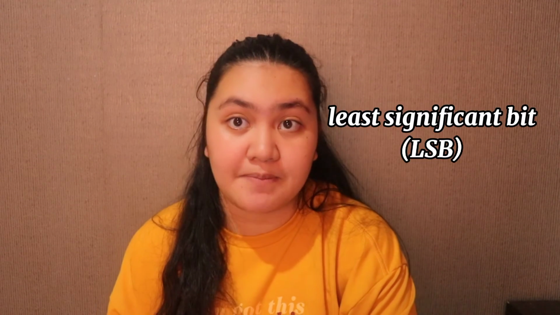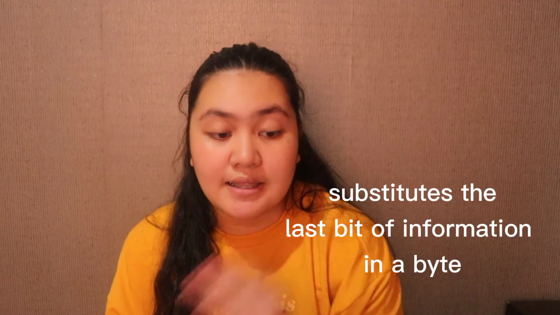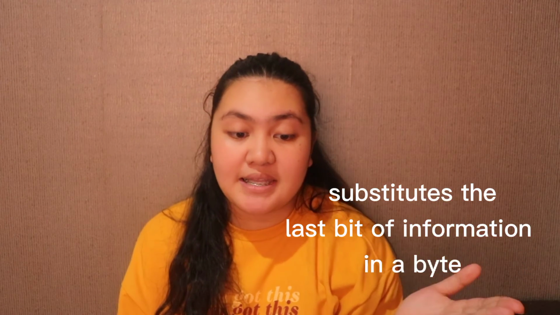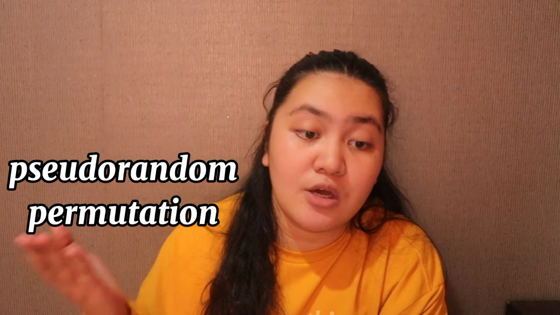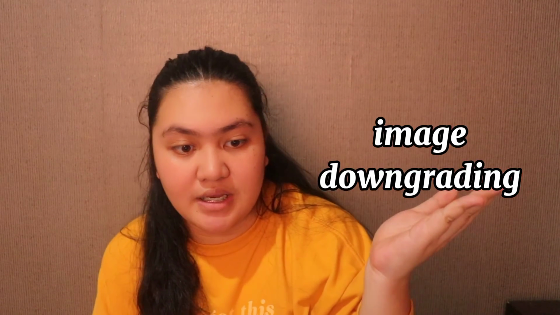The first kind of substitution system is the least significant bit, or LSB, and it is one of the most common substitution systems. This technique substitutes the last bits of information in a byte, which are not necessarily as important as the beginning bits. Next is pseudo-random permutation, a technique that randomizes the order of the secret message bits over the cover. Next is image downgrading, a special substitution system wherein the image acts both as a secret message and a cover.